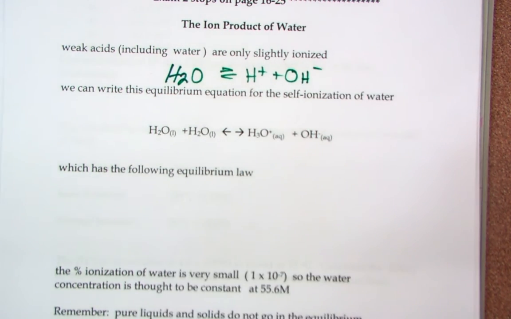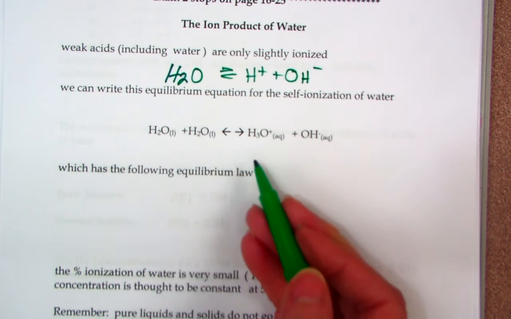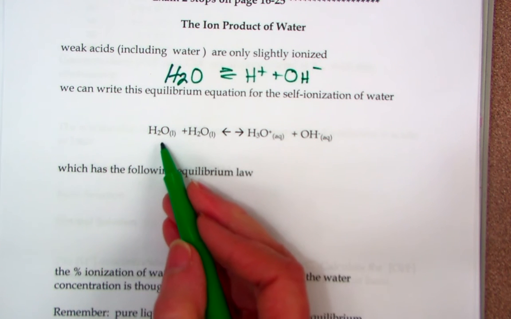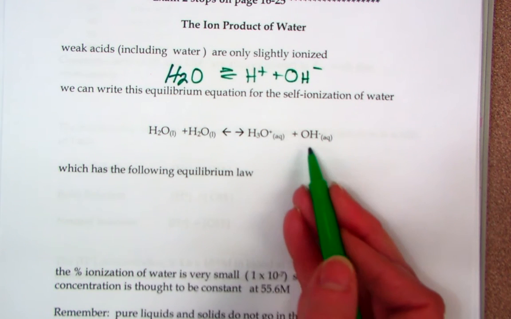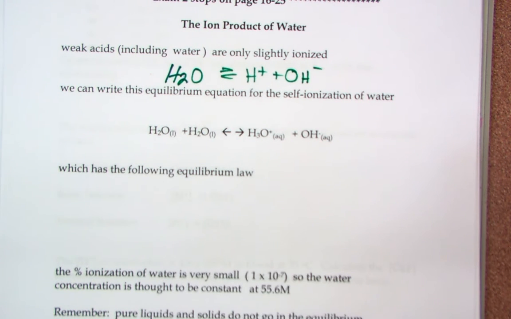We've already introduced this idea of the hydronium ion, that the better representation of a hydrogen ion or a proton in water is the hydronium ion. So we can also write it as two waters reacts to make the hydronium plus the hydroxide. And this means the same thing. Now, we can set this up and write an equilibrium expression because it is an equilibrium dissociation.